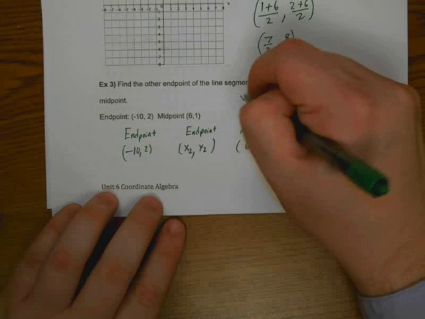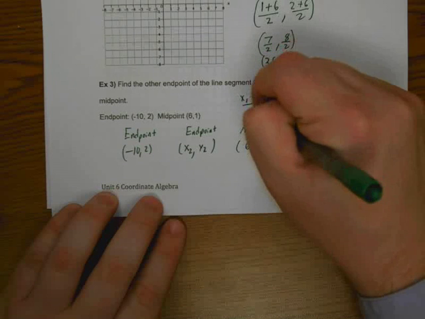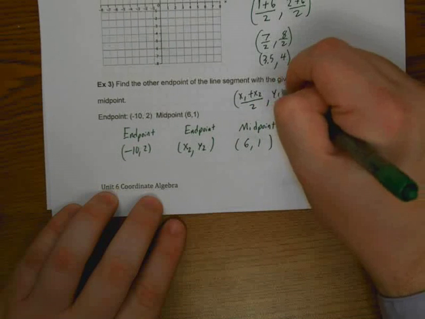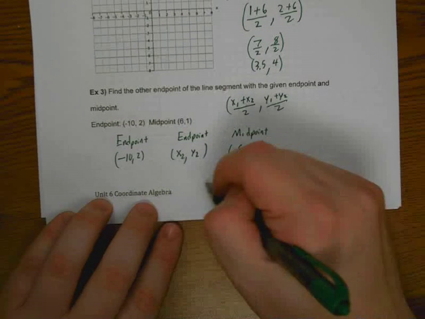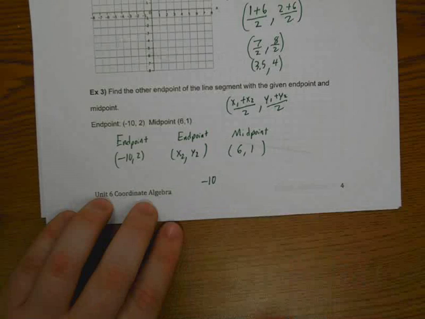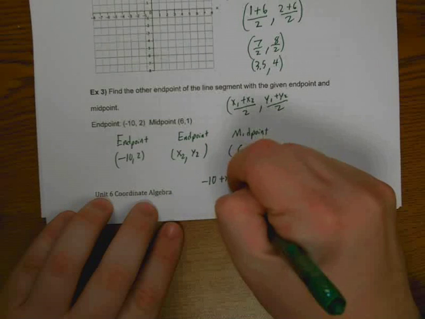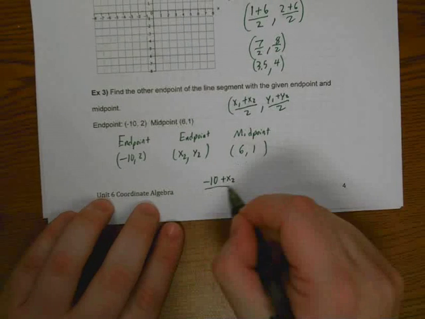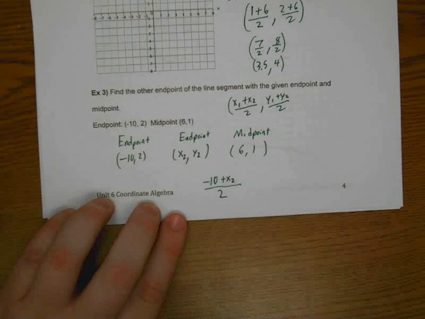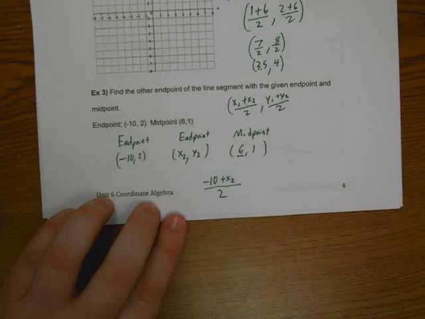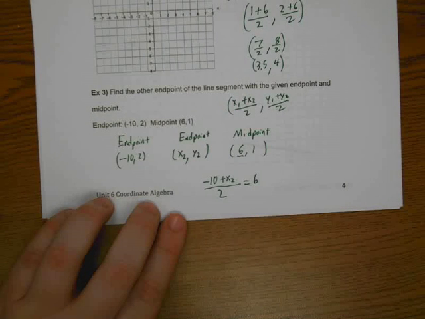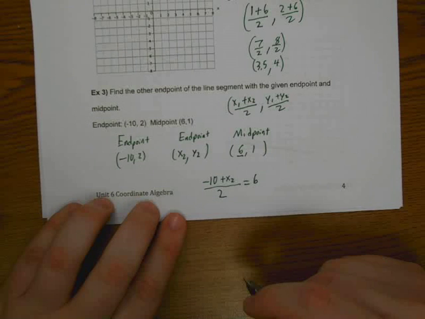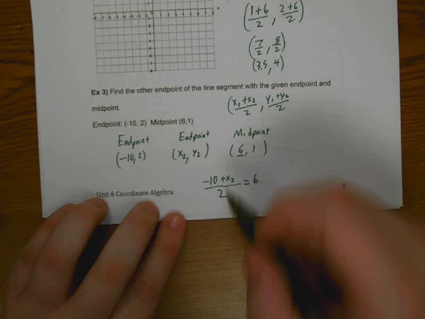So if we remember our formula, it was x1 plus x2 divided by 2, and y1 plus y2 divided by 2. If I plug in x1, that's going to be negative 10. I don't know what x2 is, so I'm just going to put plus x2. I'm going to just leave that as a placeholder for us. And I know I have to divide by 2. Now since it gives me the midpoint, I know that whatever I plug in for x2, this formula will have to give us 6. So now what this turns into is an equation that we're going to have to solve.